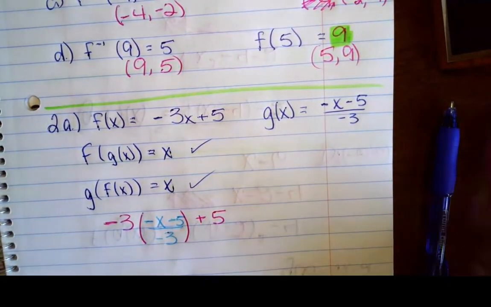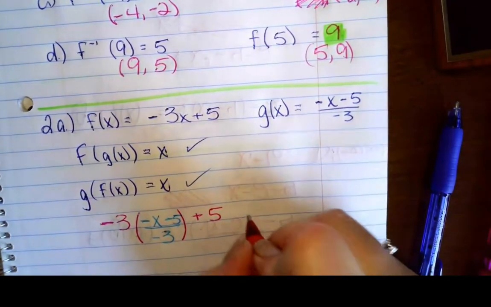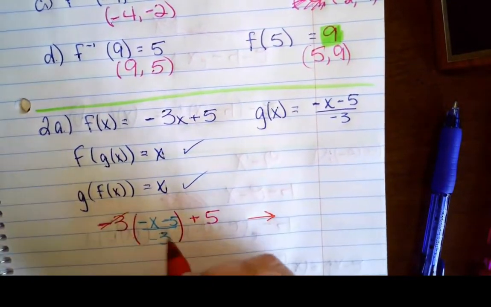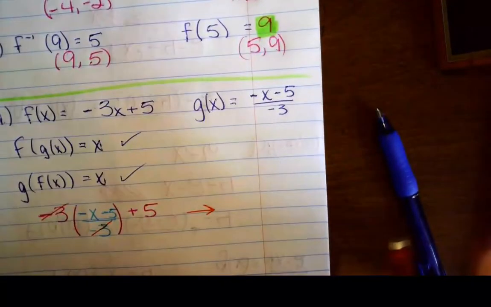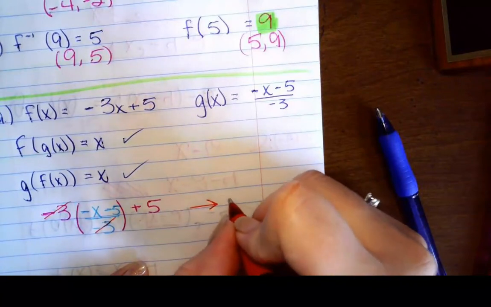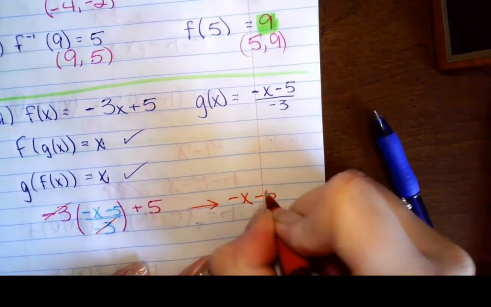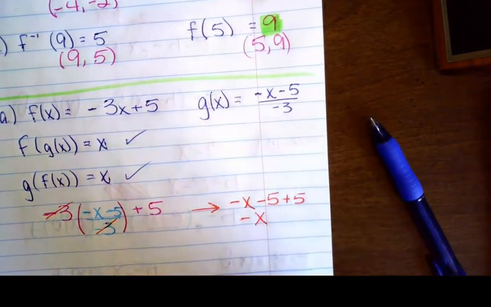So as I simplify this problem, let's find red. Okay, what happens over here? Negative 3 and negative 3 reduce. Any number divided by itself is 1. That leaves me with a negative x minus 5 plus 5, which leaves me with a negative x.